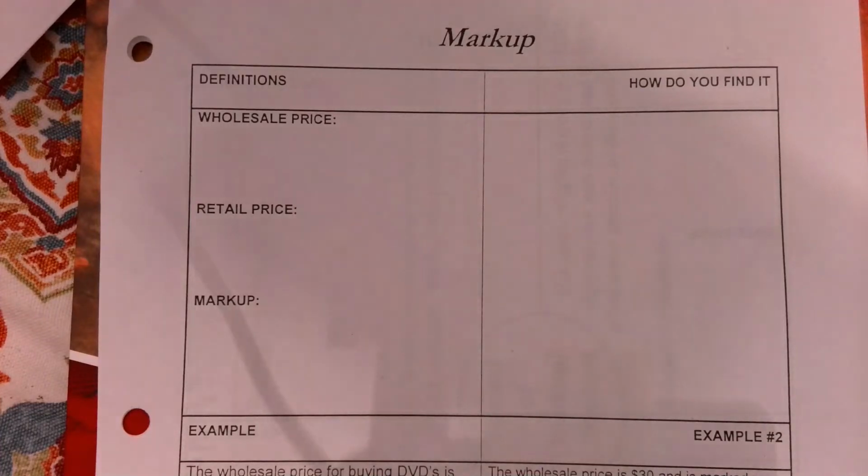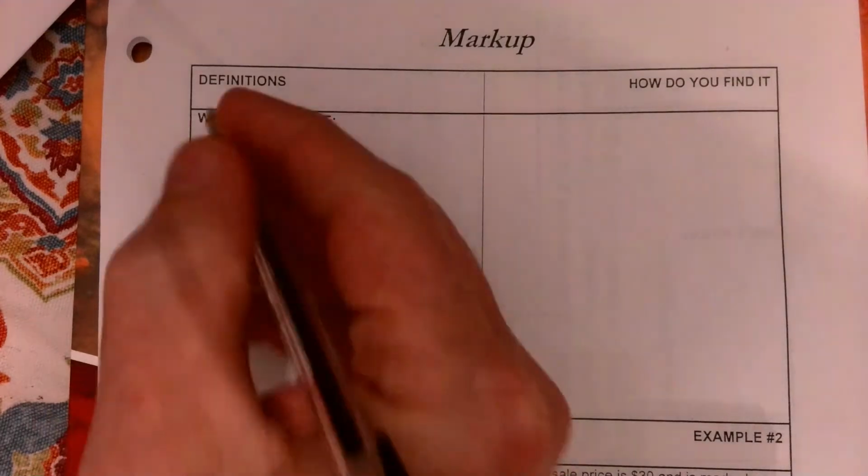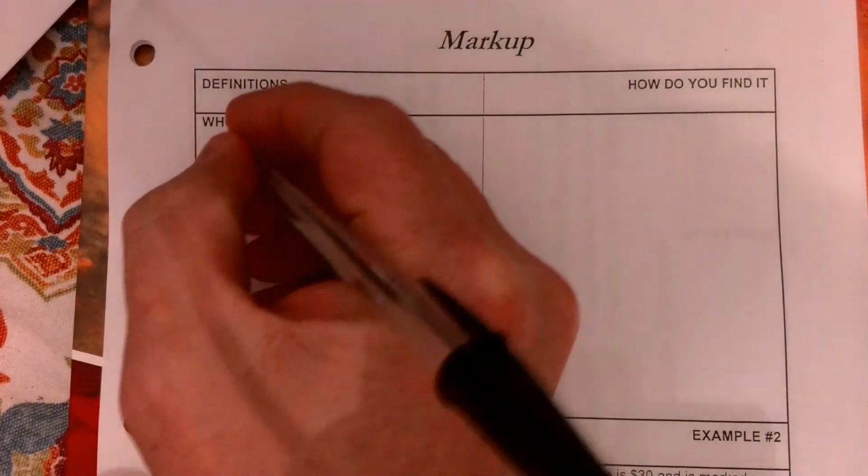All right, so here's markup and discount. There's some definitions I want to go over with you first. Markup and discount basically relate to companies selling their products to us, like Nike shoes, McDonald's hamburgers, things like that. So the first definition is the wholesale price.